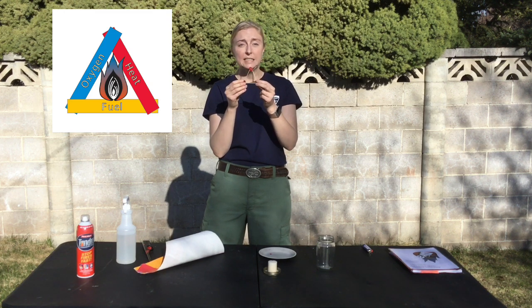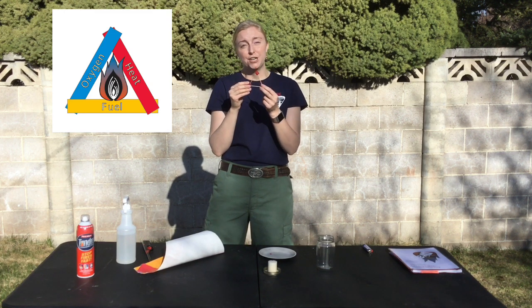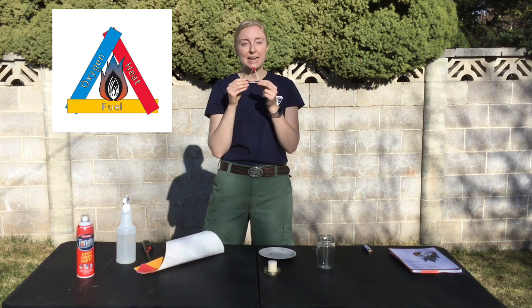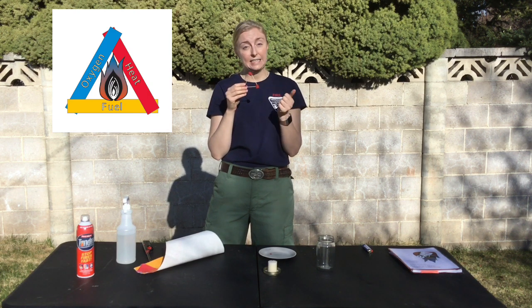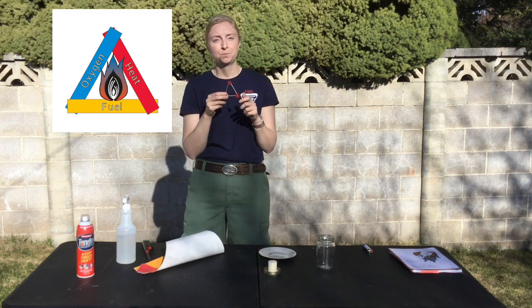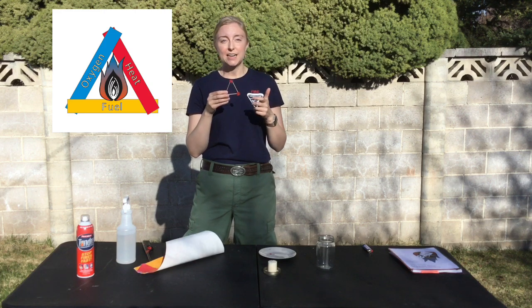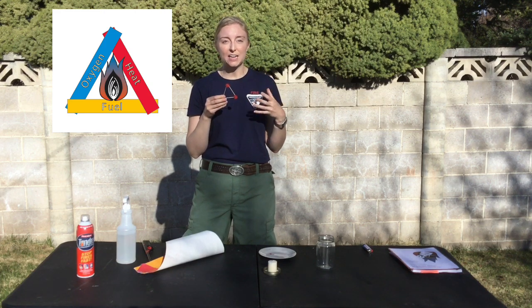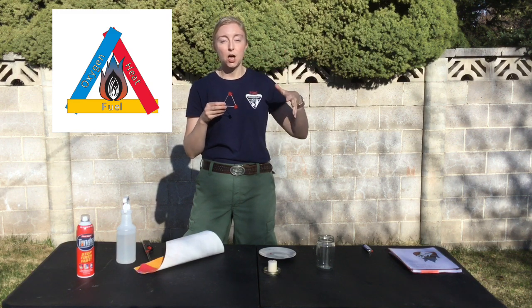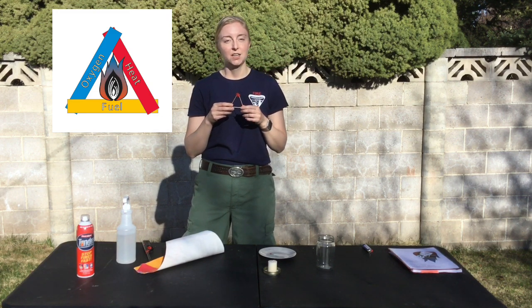So for the fuel side, that's trees, grass, shrubs, what we do is we cut it down, or we could bring in retardant and drop that red mud on all the vegetation, and when it's coated it won't burn.